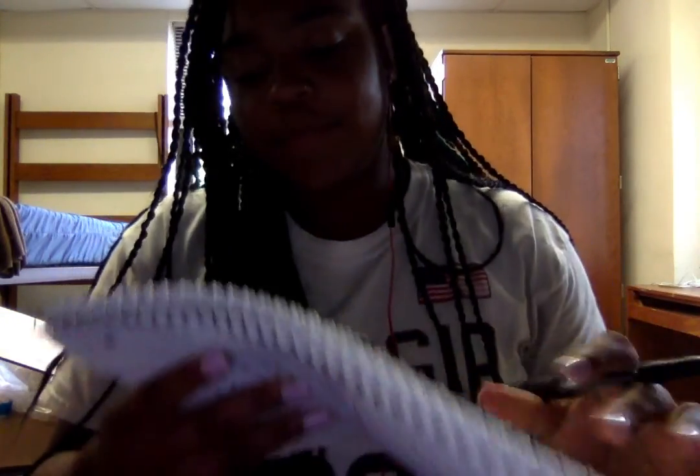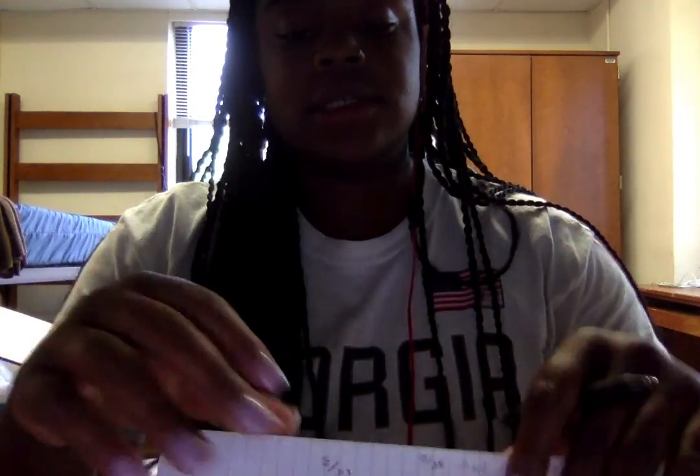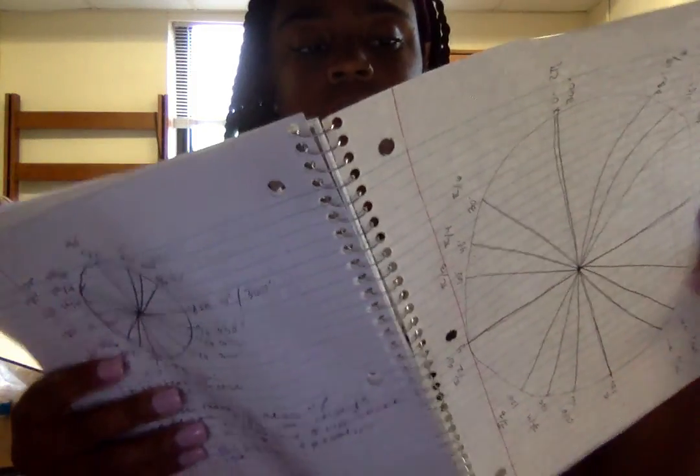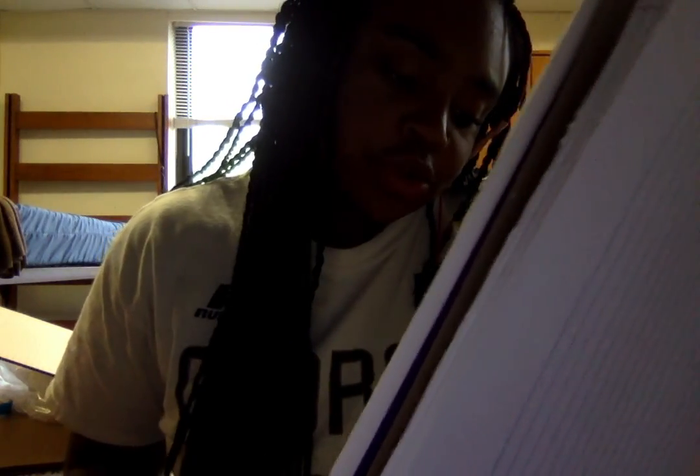Okay, so there's a way that you can change radians into degrees easily. So let's say you take the angle 3 pi over 4. I'll just show you again. 3 pi over 4 times 180 over pi.